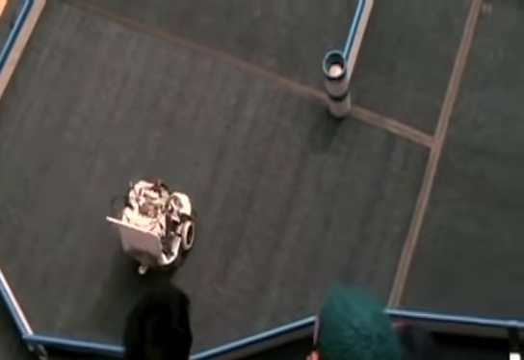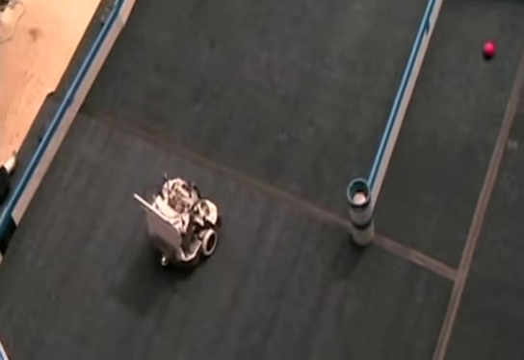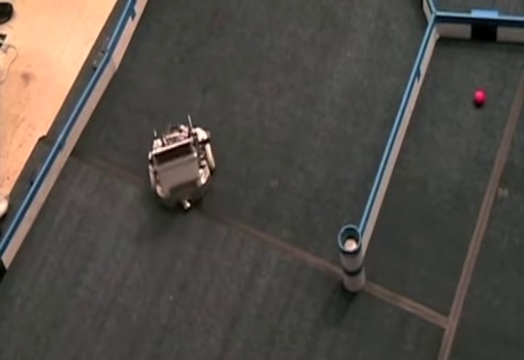And they had a second ball on the goal, actually. It's quite exciting.